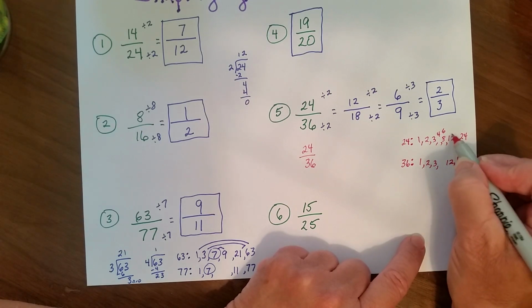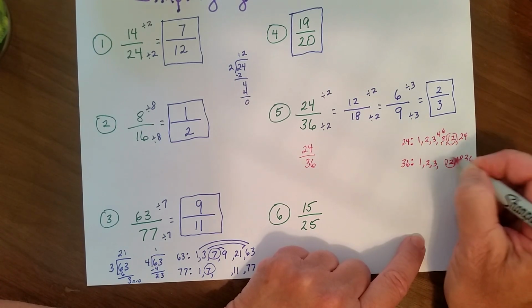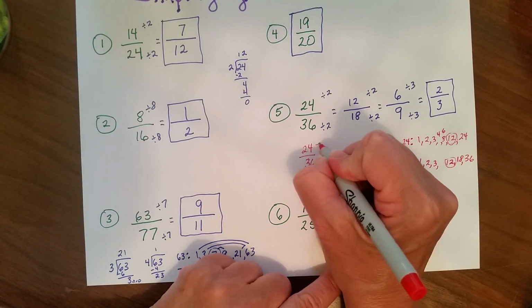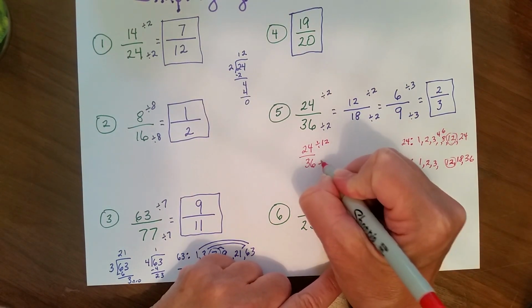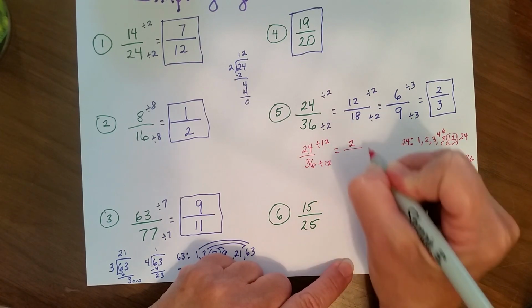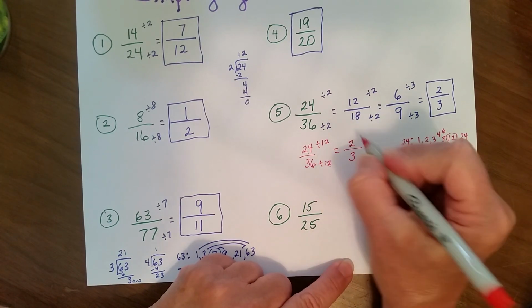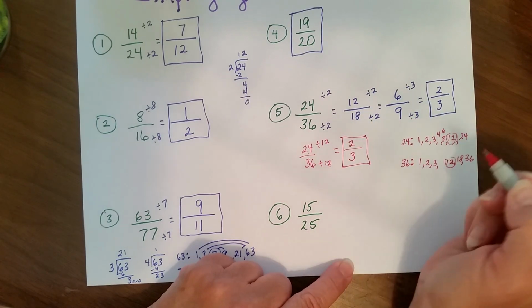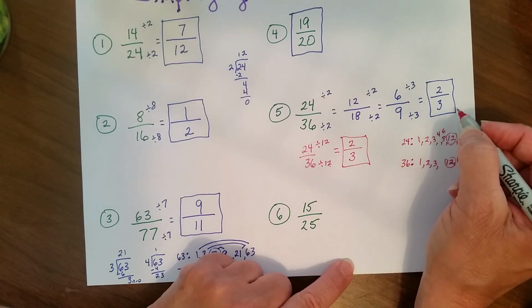factor, and I notice that they're both divisible by 12. So I could divide top and bottom by 12, 24 divided by 12 is 2. 36 divided by 12 is 3. And I end up with 2/3, which is the same answer I got here.